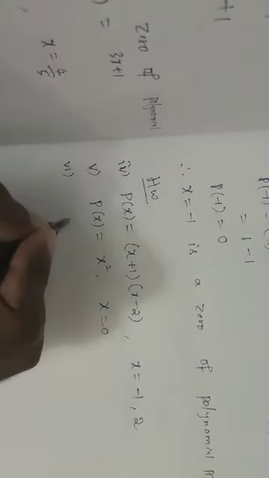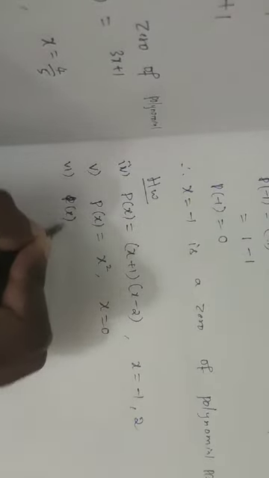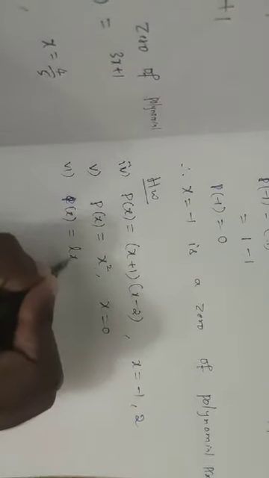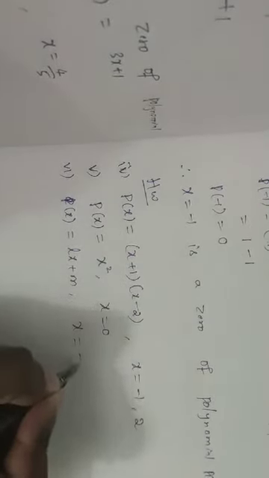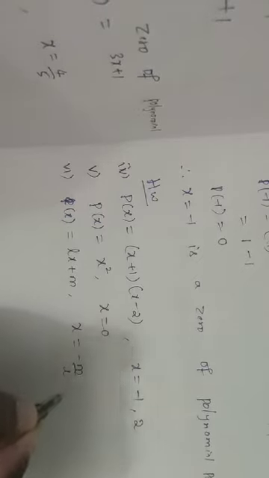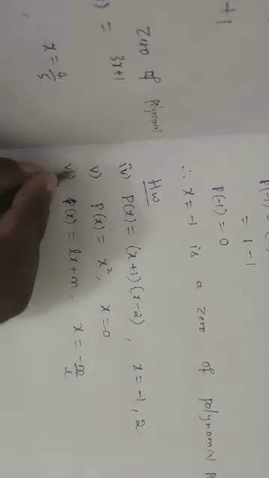Now sixth question, p of x is equal to L into x plus m. 0 is x is equal to minus m by L. So you should check whether this x is equal to minus m by L is a 0 or not. Okay, so this is the sixth question.